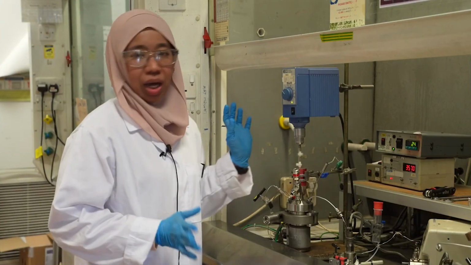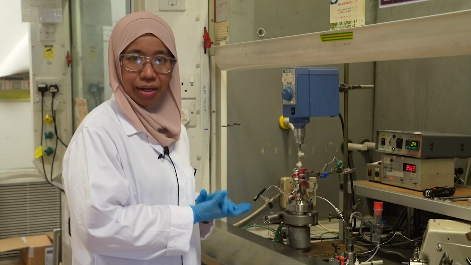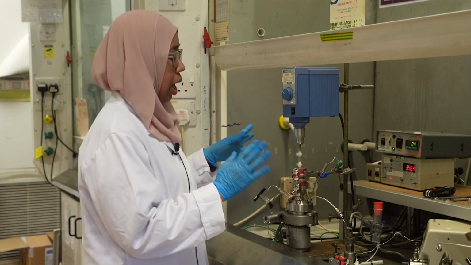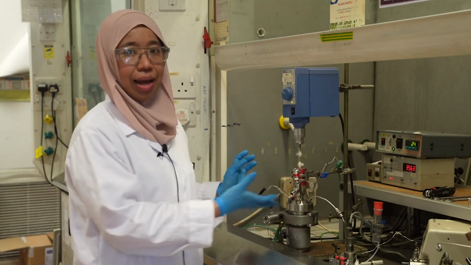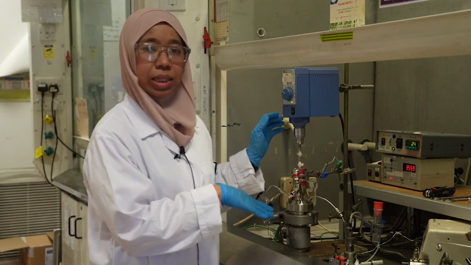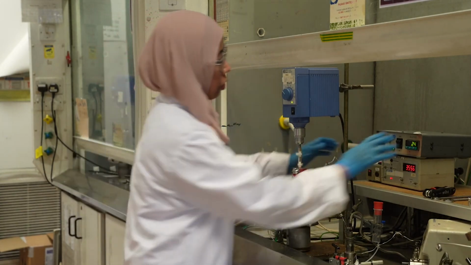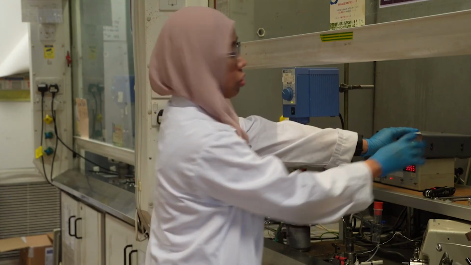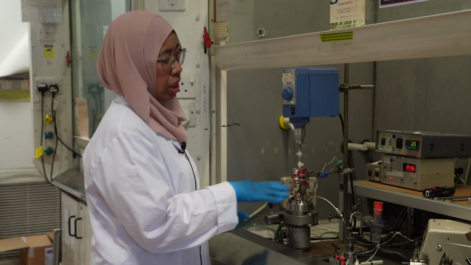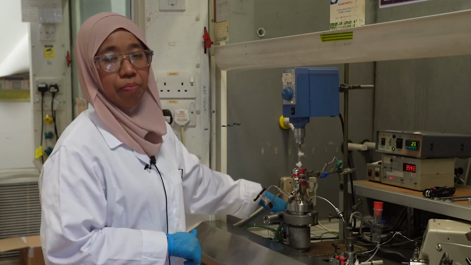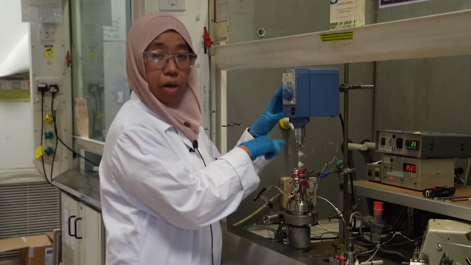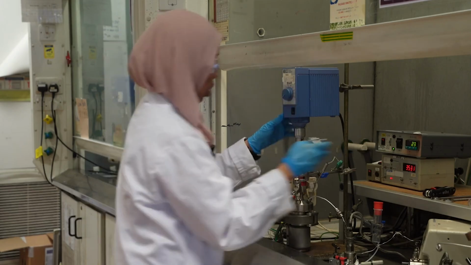So I pretend that the reaction has completed. This is how I'm going to show you how we stop the reaction and detach everything and collect the final product. First of all, you have to cool down the system to room temperature. So we set the temperature to 0, so it's about 23 degrees Celsius now. After it reached room temperature, we can depressurize the system now. We have to stop the stirrer, okay, and then detach it.